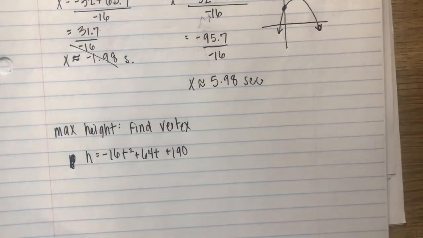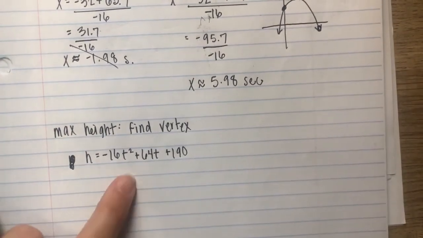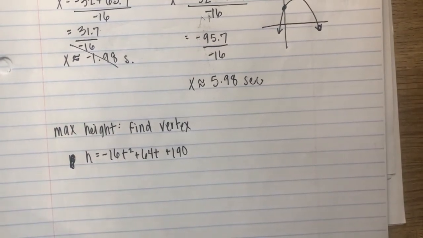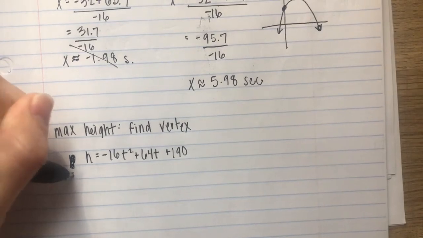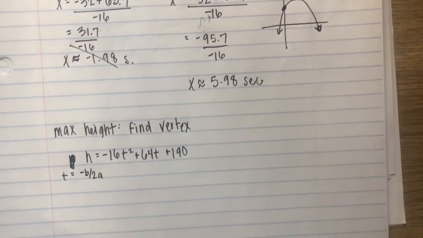So if you remember back to section 2.2, in order to find the vertex, when it was in standard form, we first had to find the axis of symmetry, so it's the same thing here. Instead of x equals, it would be t equals, since we're using t instead of x. So t equals negative b over 2a, so same thing.